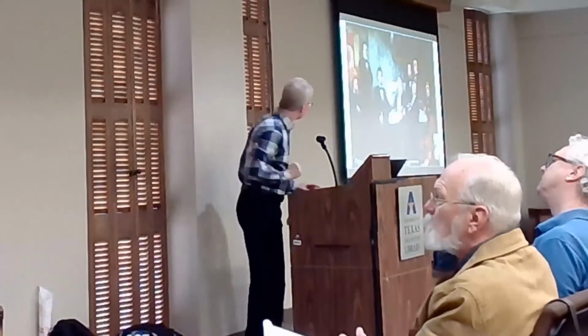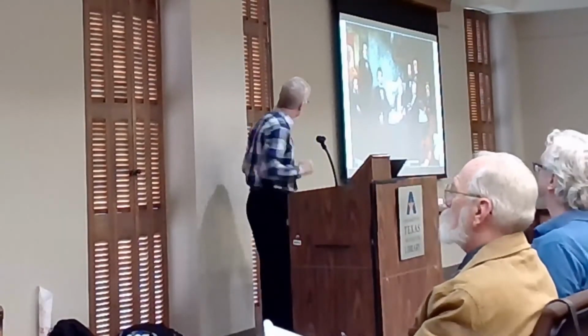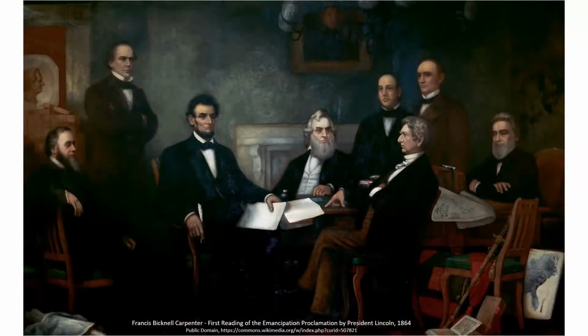It's his cabinet, right? So you've got standing over here, stage left, right of Lincoln, the Secretary of the Treasury, Sam Chase. Secretary of War, Edwin Stanton, is seated kind of behind Lincoln.